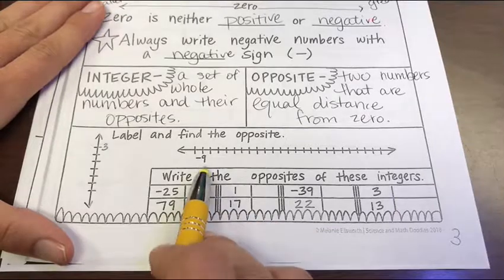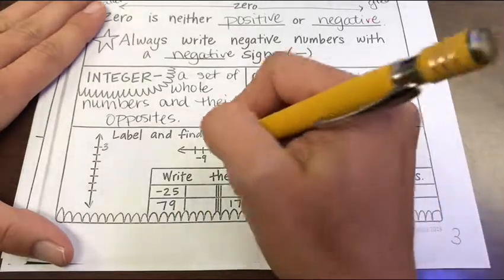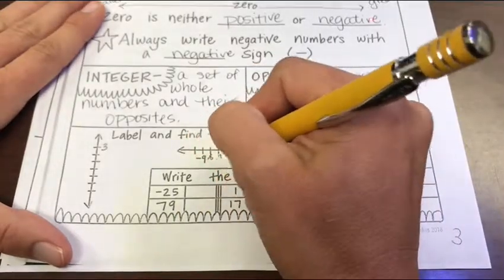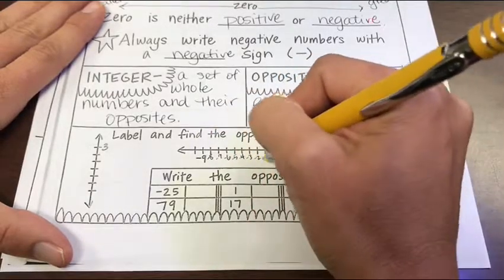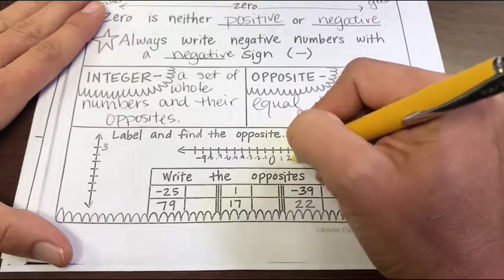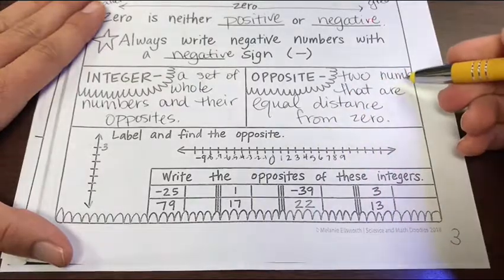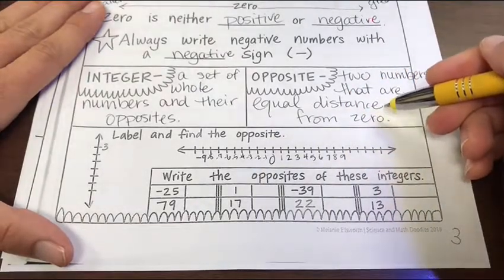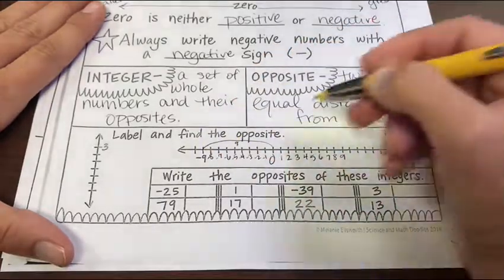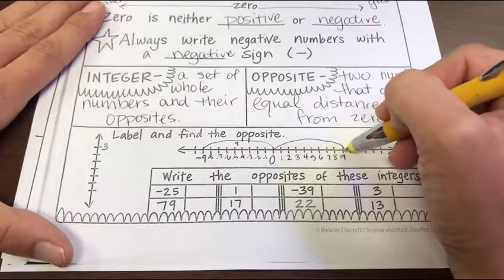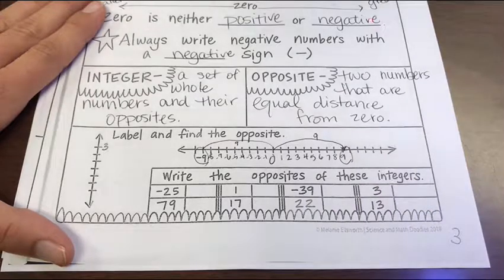So let's look here. They're going to give us -9. They want us to label the number line and then find the opposite. So we have -9, we have -8, -7, -6, -5, -4, and all the way to 0. And then we have our positive numbers. So if an opposite is two numbers that are equal distance from 0, since -9 is going to be 9 jumps to 0, we're going to go 9 jumps from 0 in the opposite direction. So -9 and 9 are opposites.